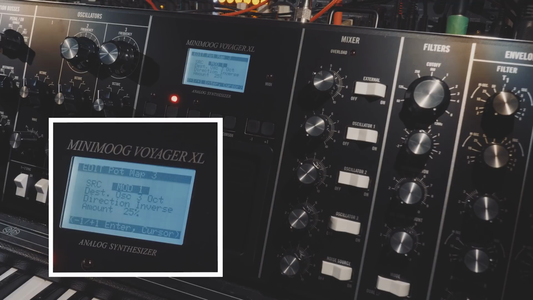So when we put those 3 different modulations together, each affecting different VCOs, we get a sort of a phasing, pulsating drone effect like this.